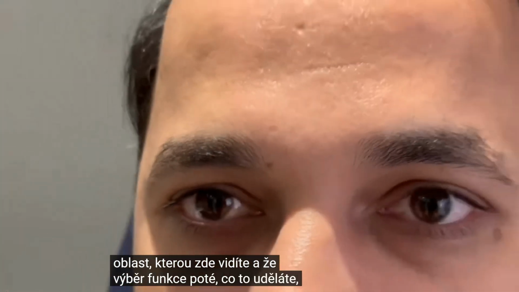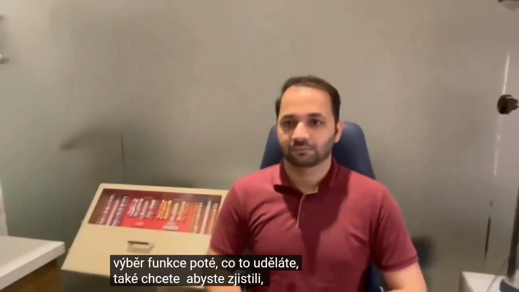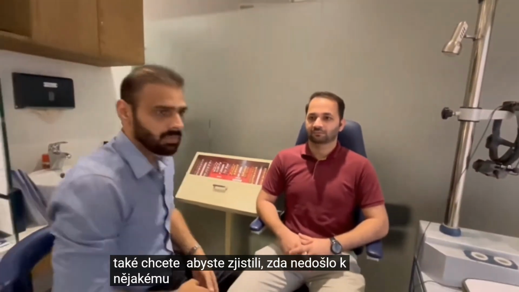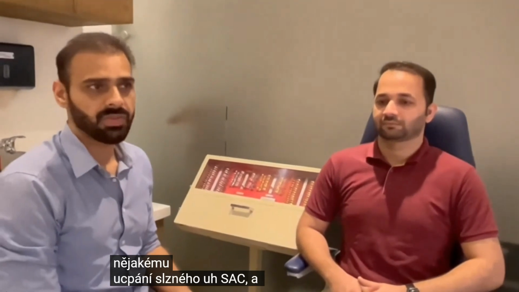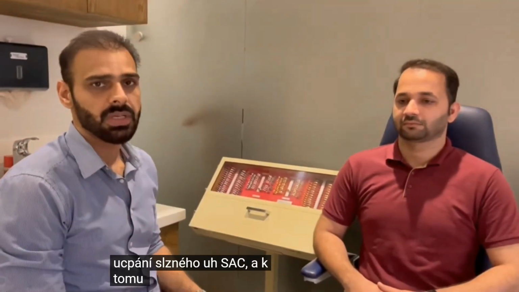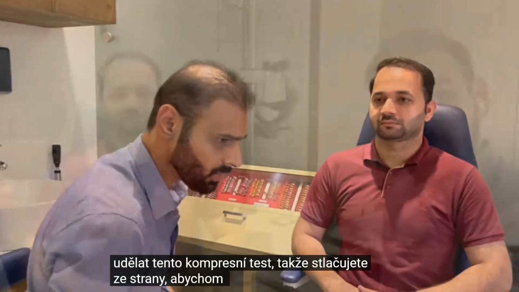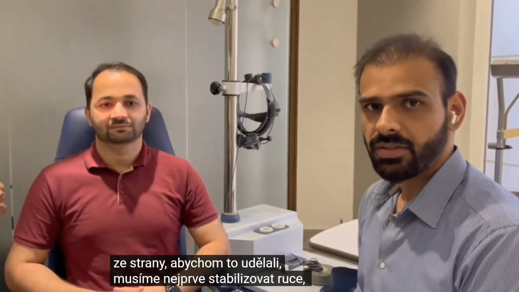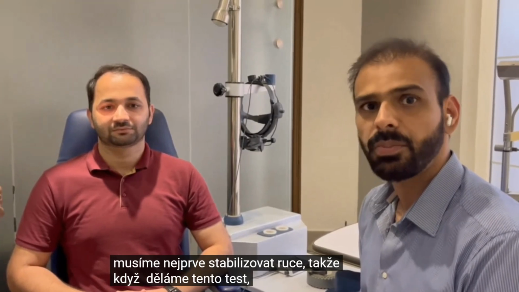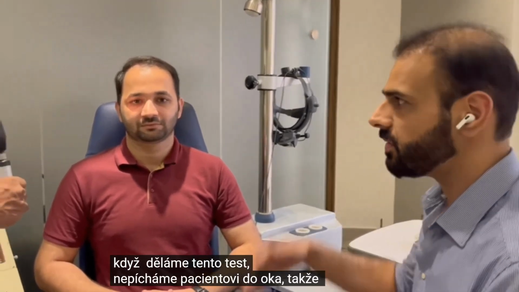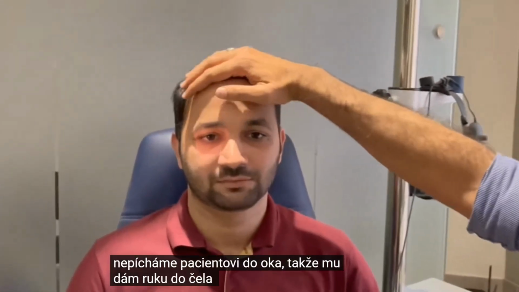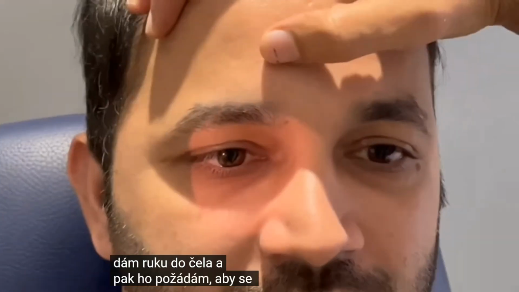After doing this, you also want to see whether there is any blockage of the lacrimal sac, and for that what you need to do is you need to do this compression test. So you compress the lacrimal sac. To do that, we first need to stabilize our hand so that when we're doing this test, we are not poking in the eye of the patient. So I put my hand on Irfan's forehead, and then I'm going to ask him to look all the way up.